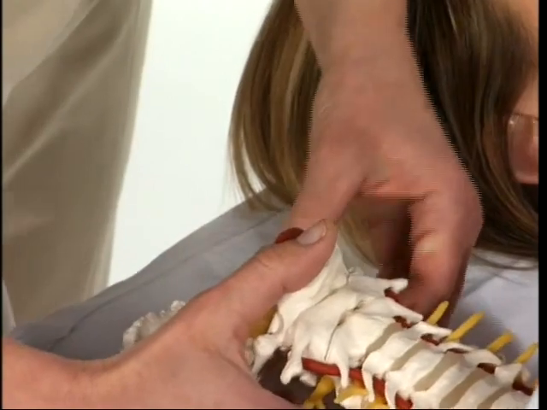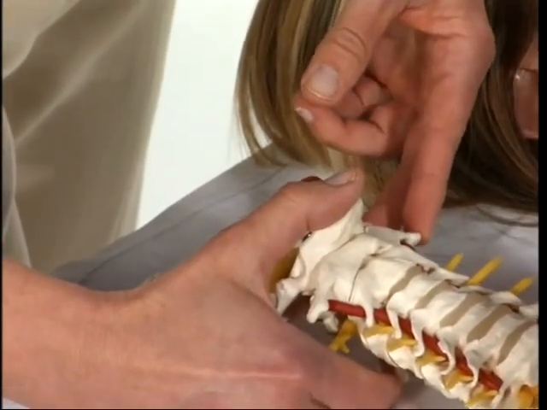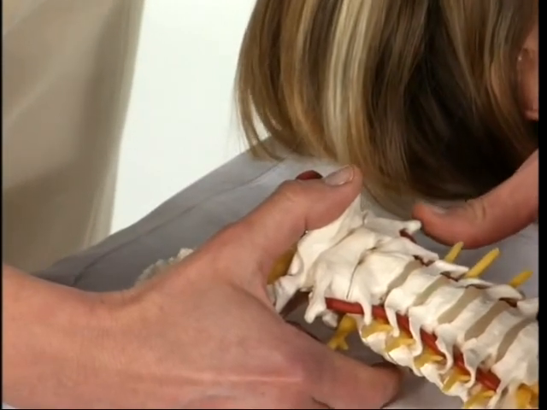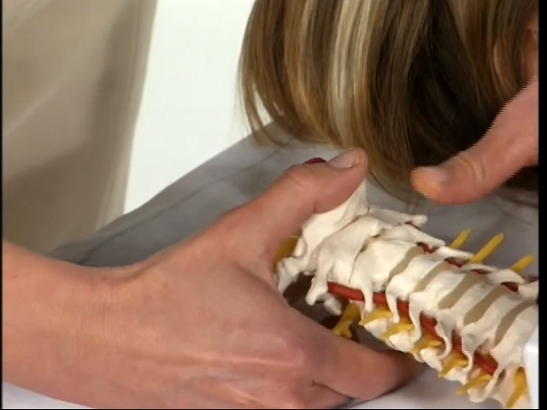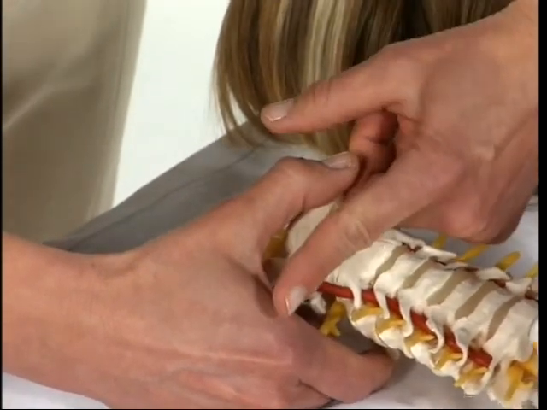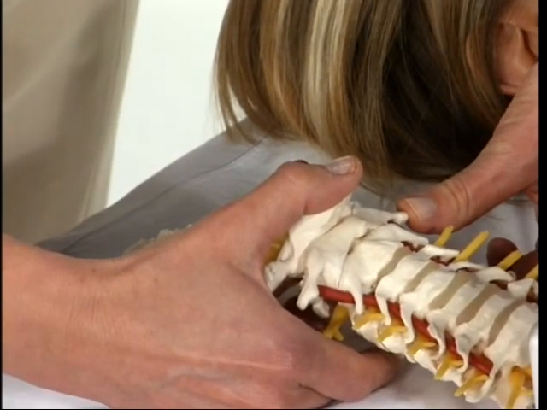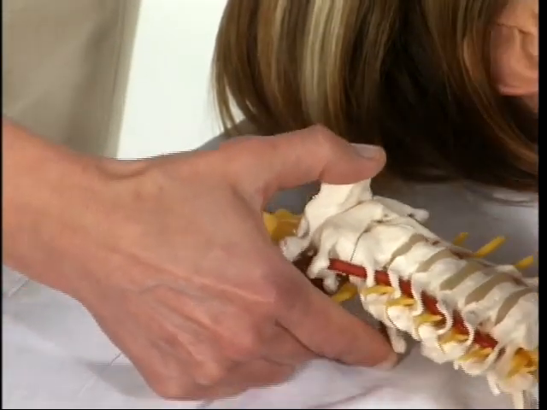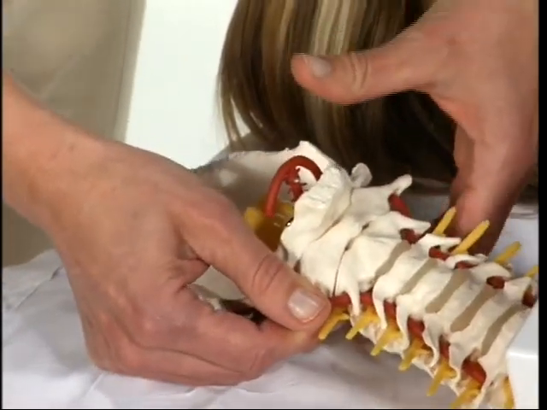The other hand is going to locate the transverse process of C1 and simply give a medial force translation, creating a lateral translation of C1 in relation to the occiput. This is done first on one side and then on the other.